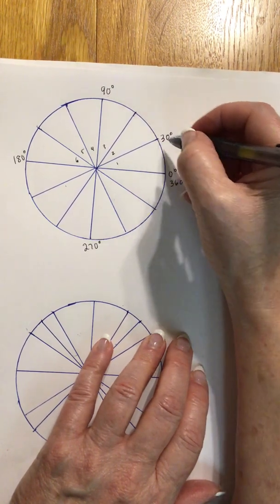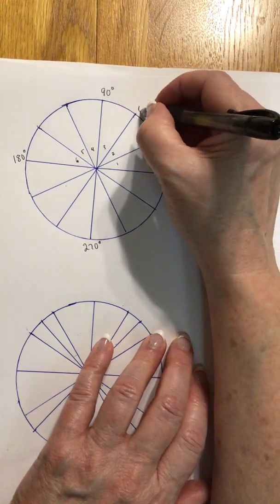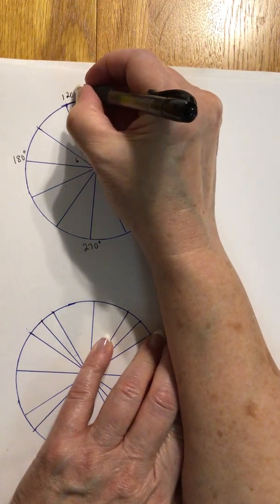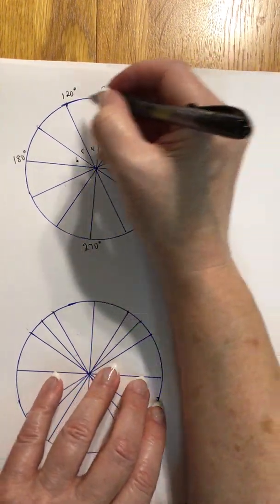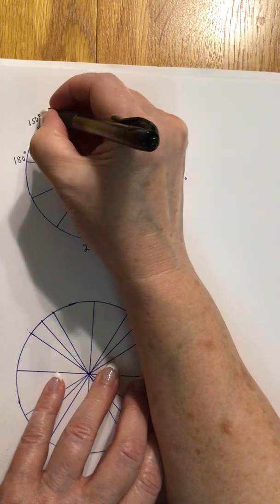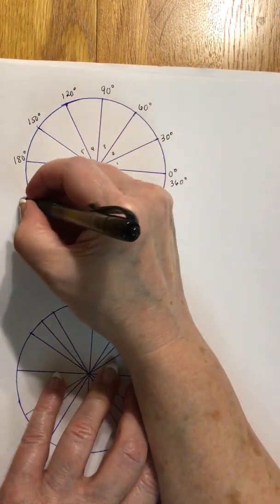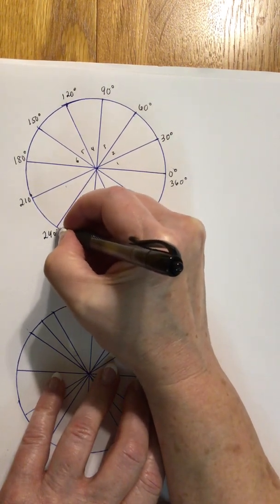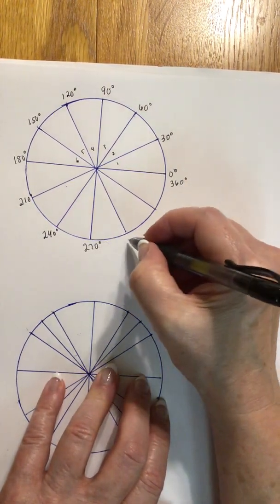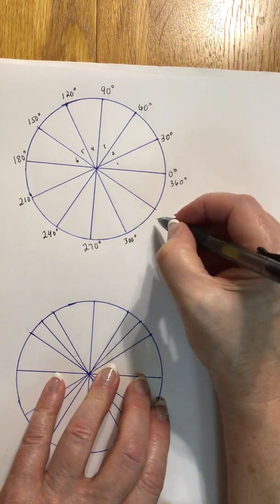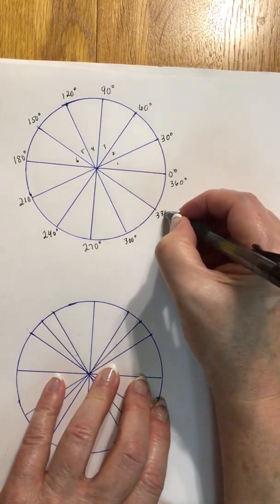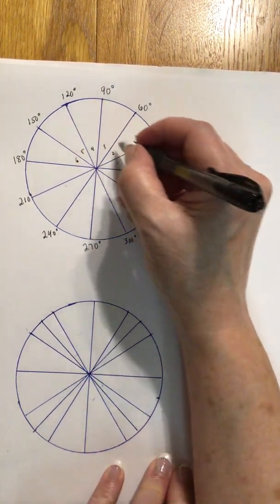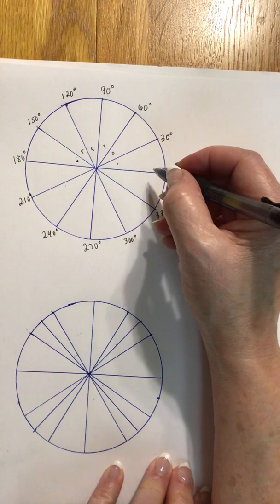We're going to add 30 each time. So 30 plus 30 gives me 60. Plus 30 gives me 90, plus 30 gives me 120, 30 more gives me 150, 180, 210, so I'm just adding 30 degrees each time. 240, 270 is already there, 300, 330, and back to 360. So you just went around 30, 30, 30 all the way around.